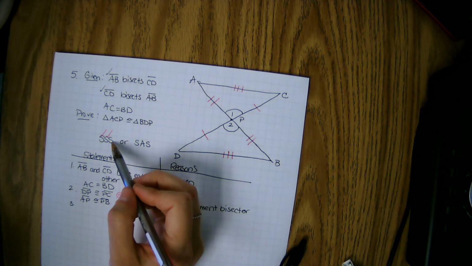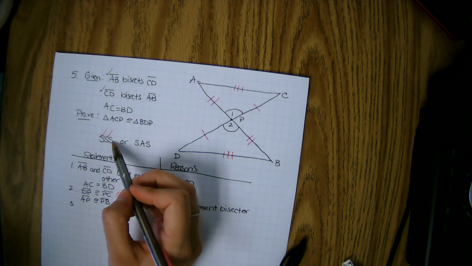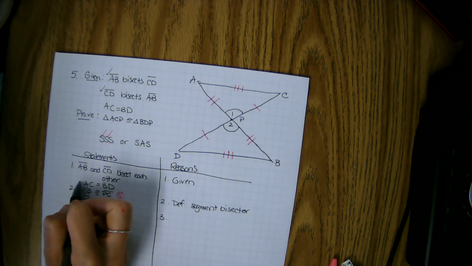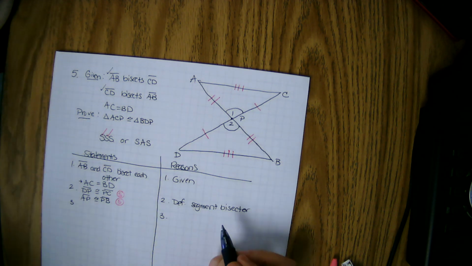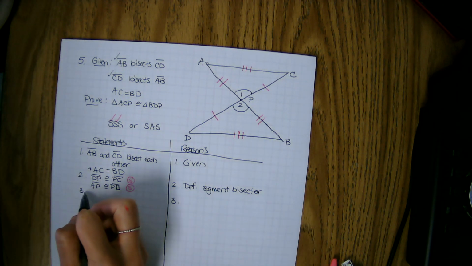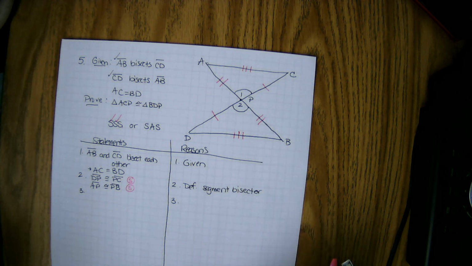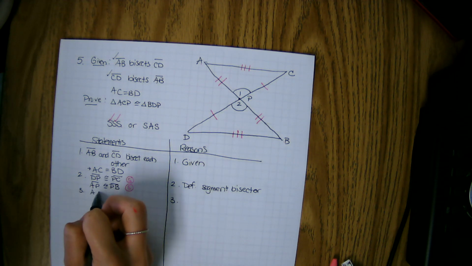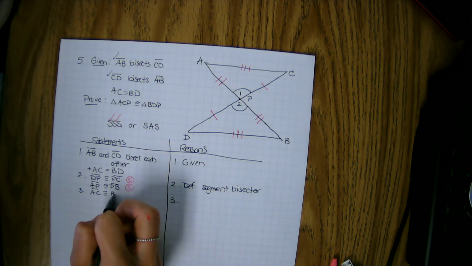So now I need to get my third pair of sides to be congruent to each other. We were given that AC equals BD right here. So we can switch that to congruency, because in order to have congruent triangles, you need 3 pairs of congruent parts, not equal parts. So I'm going to switch segment AC congruent to segment BD.